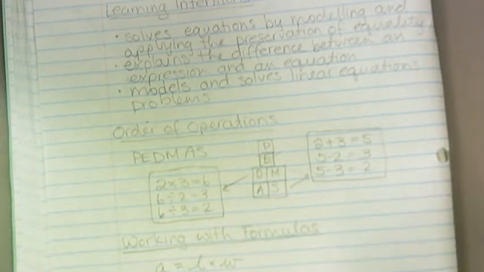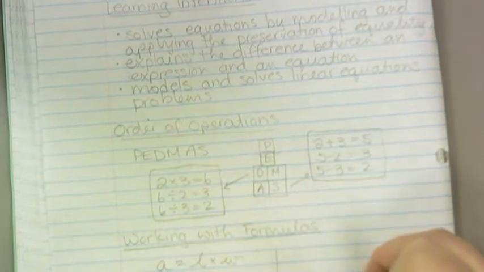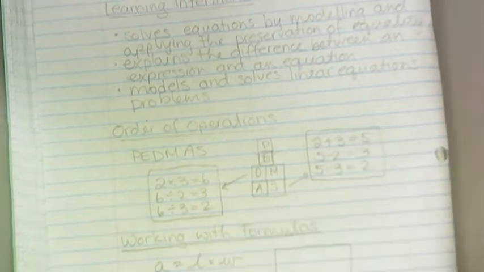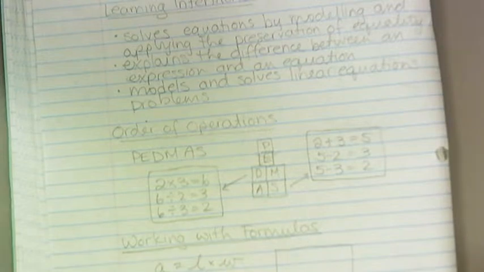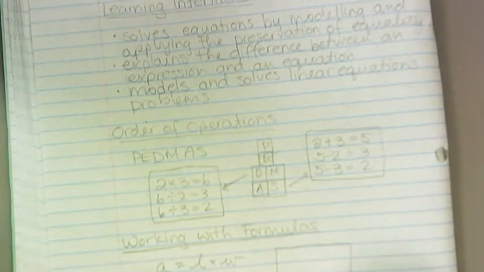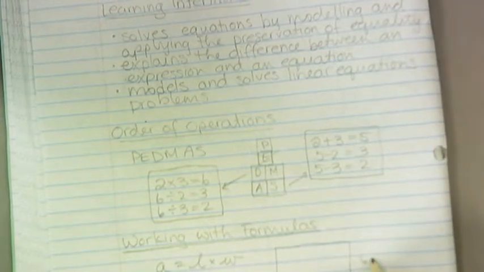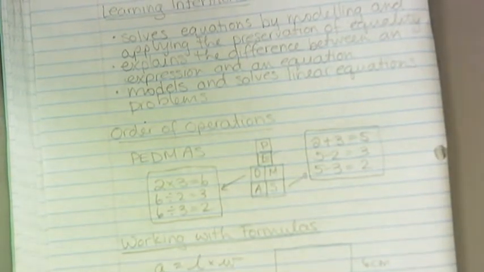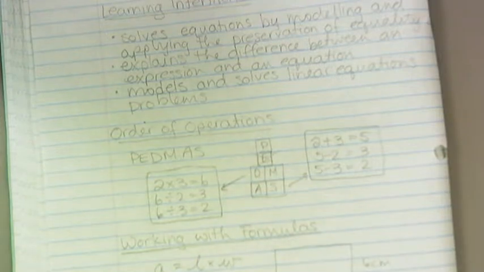And then if in our drawing we know these numbers, or at least a couple of them, if we know that this is 14 centimeters and this is 6 centimeters, we can substitute those numbers into our formula and determine area.